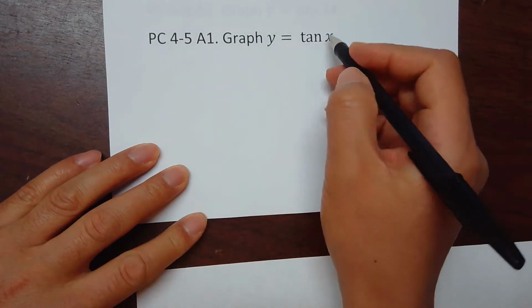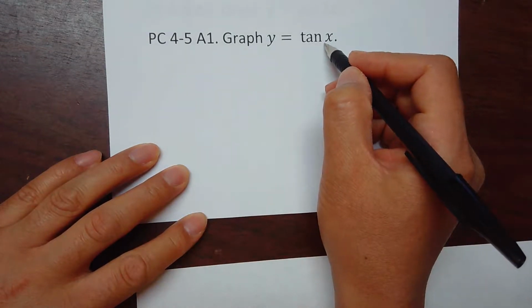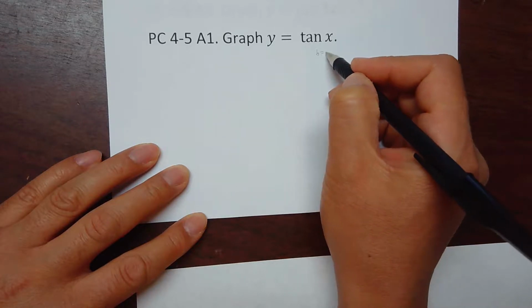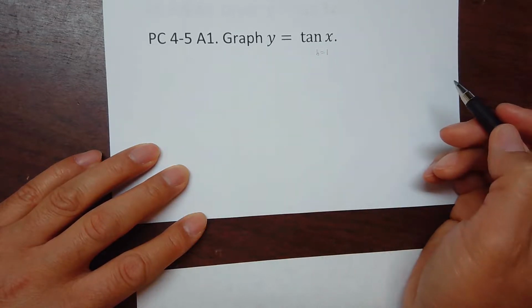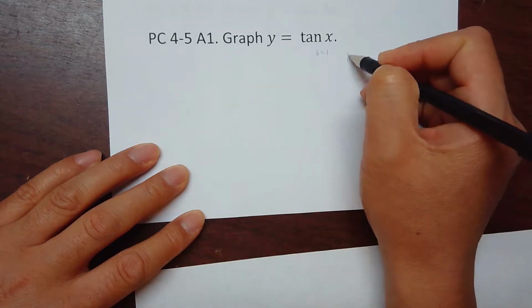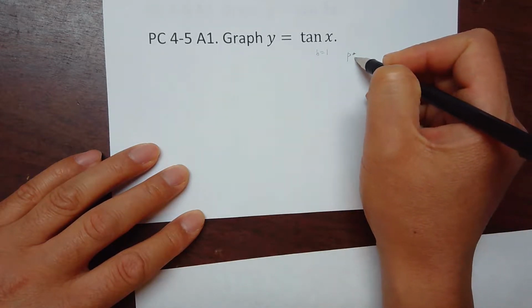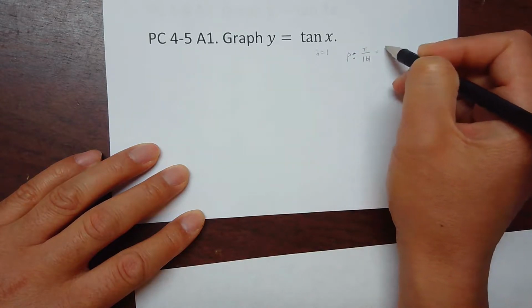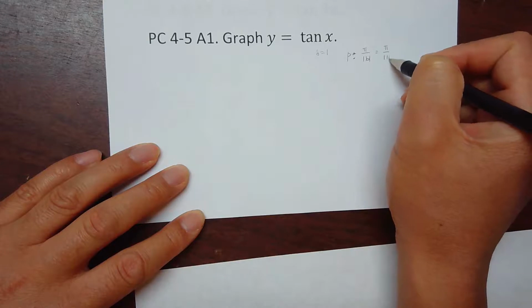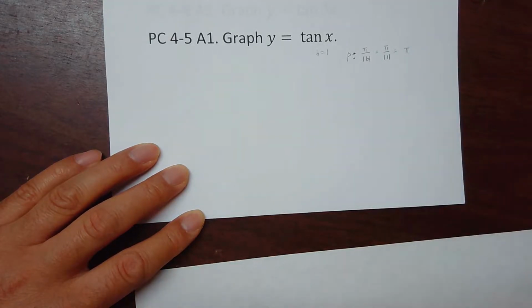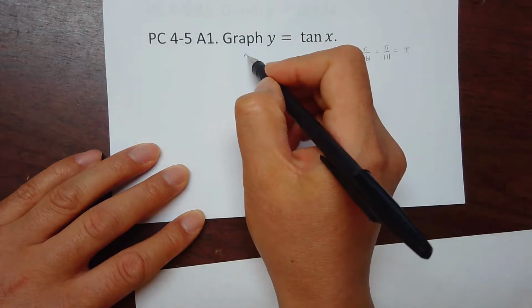The value of b here will be 1. So b is equal to 1. Let's calculate the period first. The period is going to be pi over the absolute value of b, which gives you pi over the absolute value of 1, which becomes just pi.